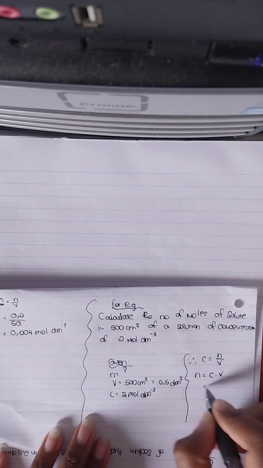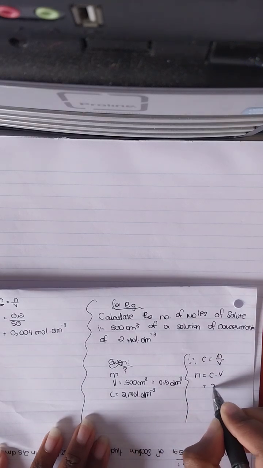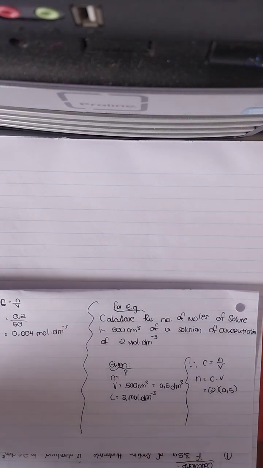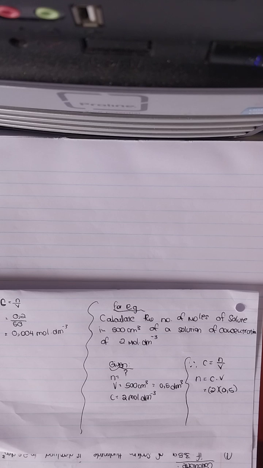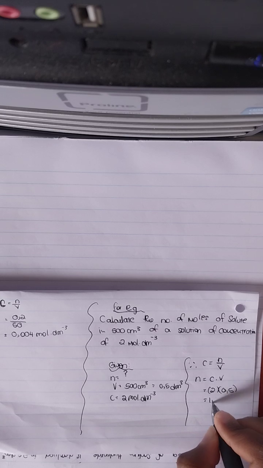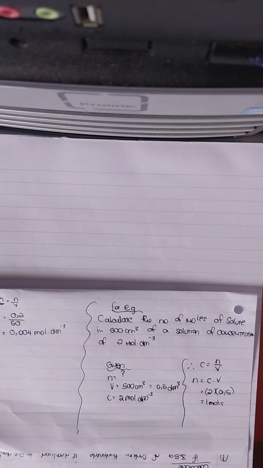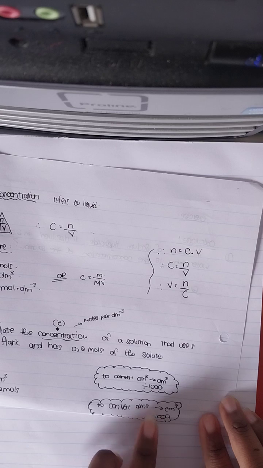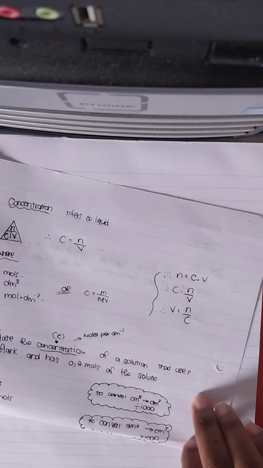C multiplied by V. So, what is our C? 2 by what? 0.5 dm cubed, okay? Is equal to 1. 1 what? 1 mole. That is how we calculate and convert our cm cubed to dm cubed. To convert cm cubed to dm cubed, you what? Divide by 1,000. To convert dm cubed to cm cubed, you multiply by 1,000.